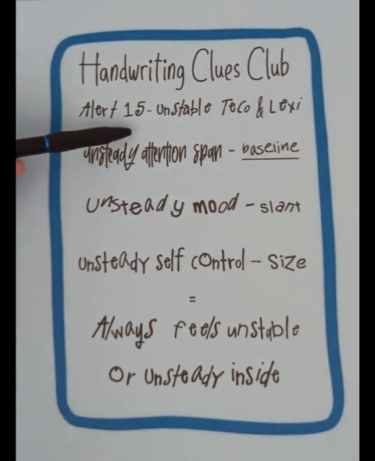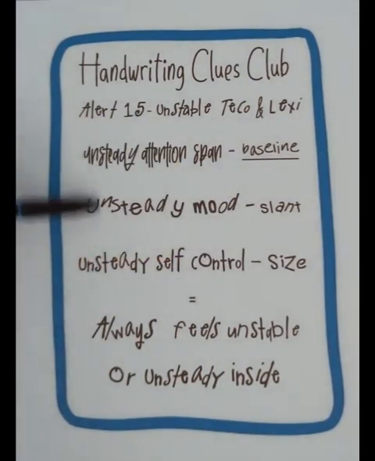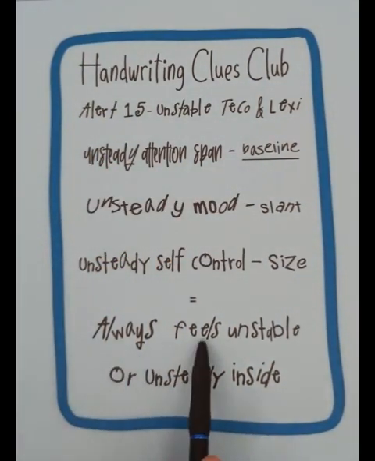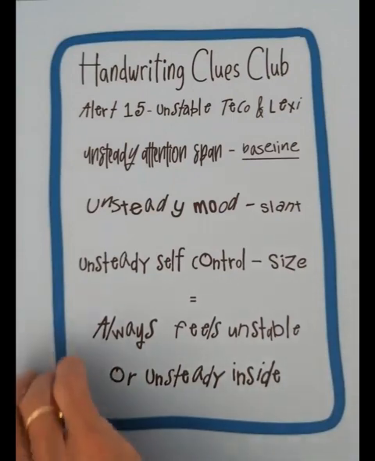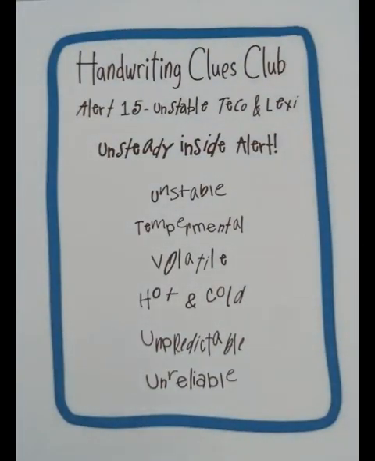So what does that mean? If a person has one, two, or all three of these, the person always feels unstable or unsteady inside. It's a very uncomfortable way for a person to feel. They just don't know themselves if they're coming, going, up, down, or just things are happening to them that they totally don't understand and can't control inside.